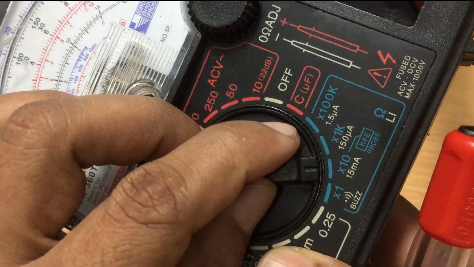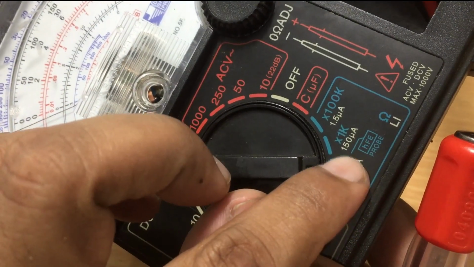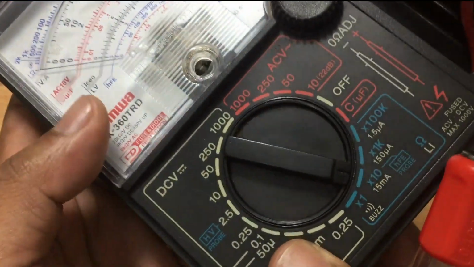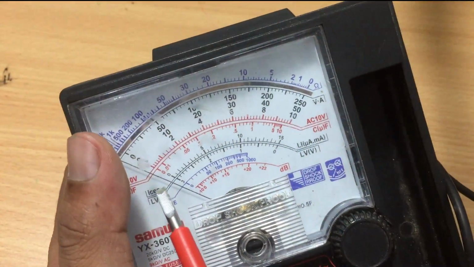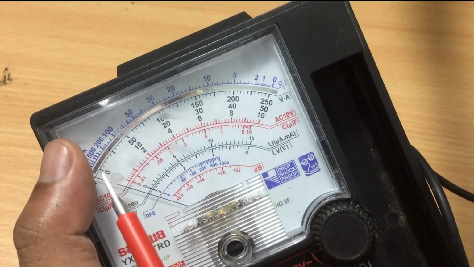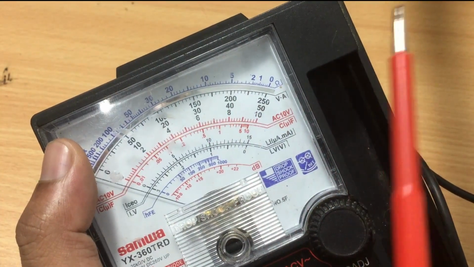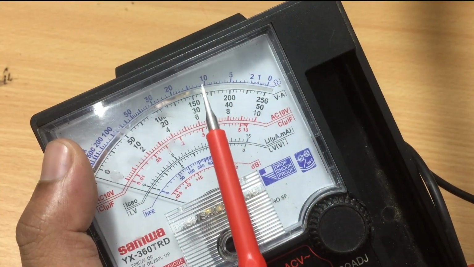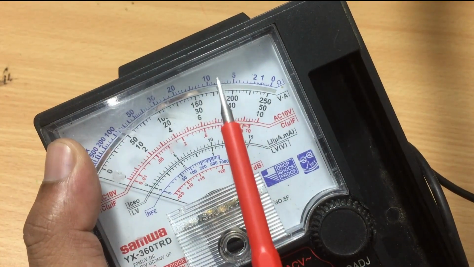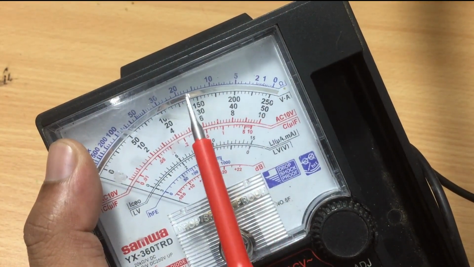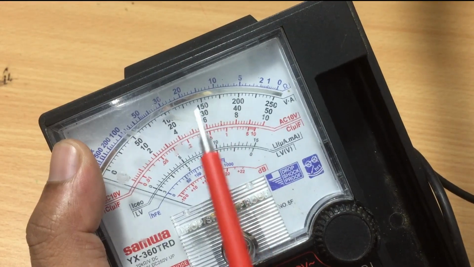If you change to multiply by 10, there is no catch, just 10. Whatever the amount here, you have to multiply by 10. If the reading comes to this 10 level, then you have to multiply it by 10. Resistor value will be 100 ohm.